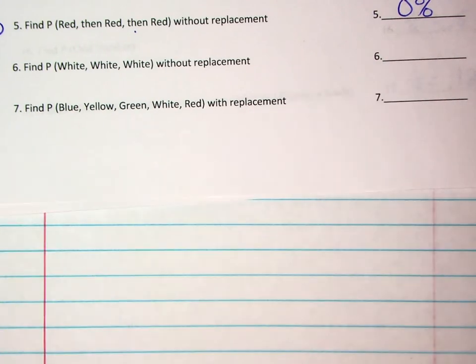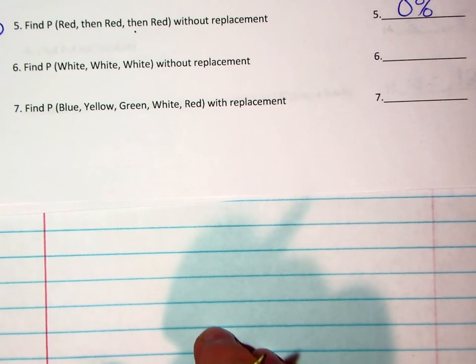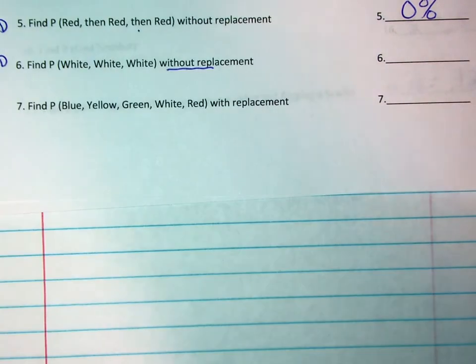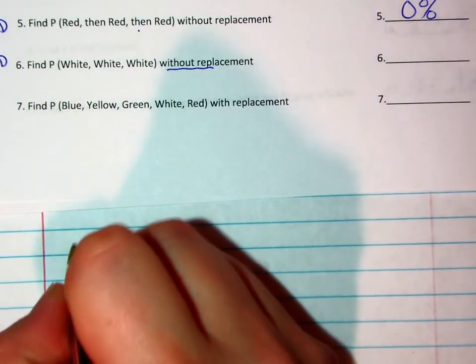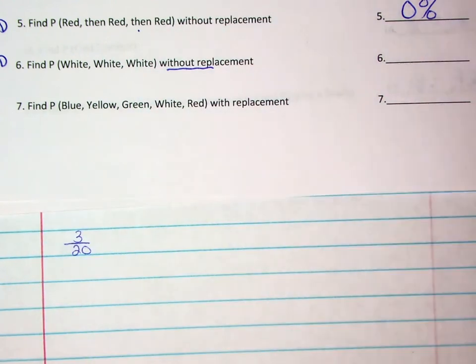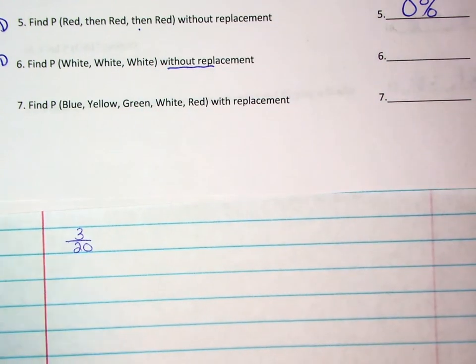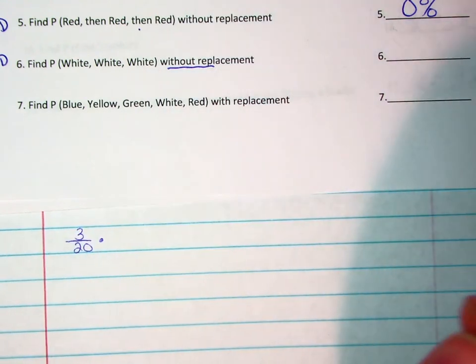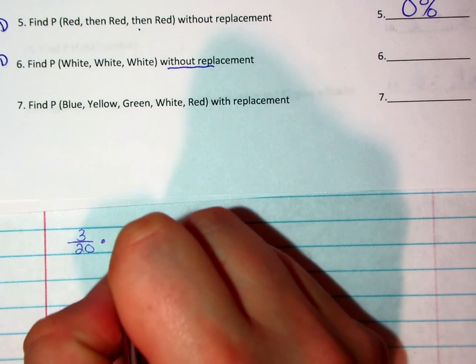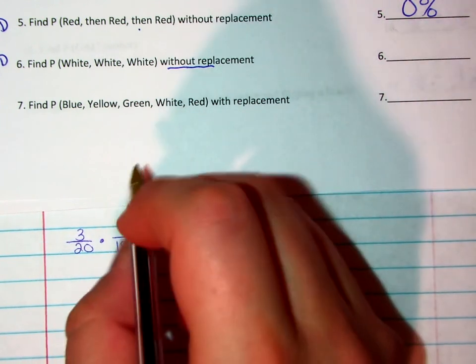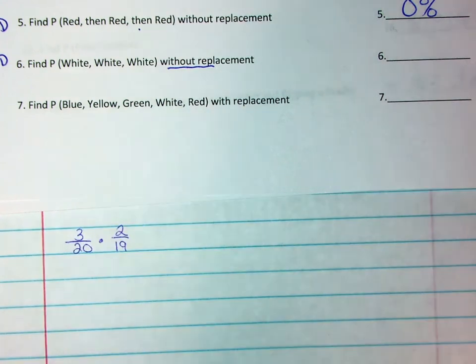Problem number 6. Find the probability of a white, then white, then white, without replacement. Again, without replacement tells me we will be dealing with dependent probability. And we still have 20 marbles. And there were 3 white marbles when we started. So then white tells me I'm going to be multiplying. I have now decreased 1 quantity of marbles. And I have decreased 1 quantity of white marbles. So now I only have 2 in the bag.